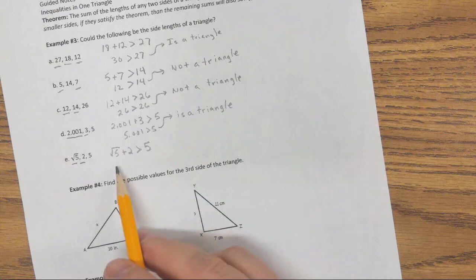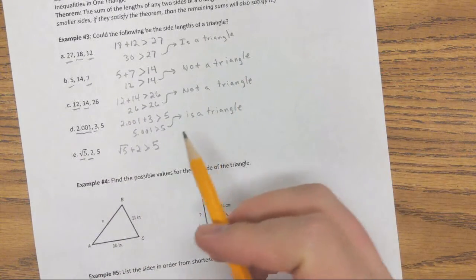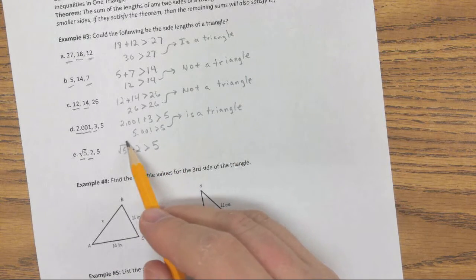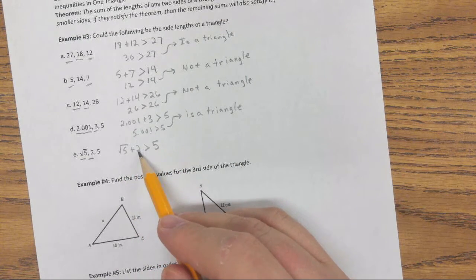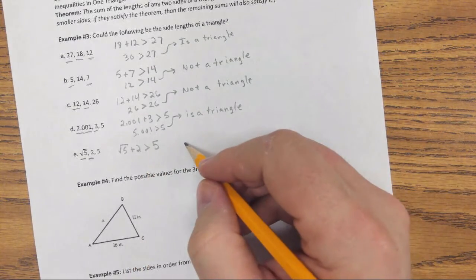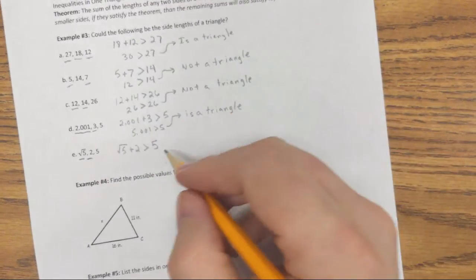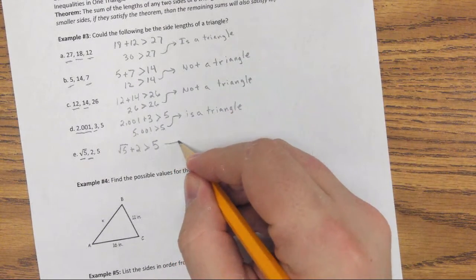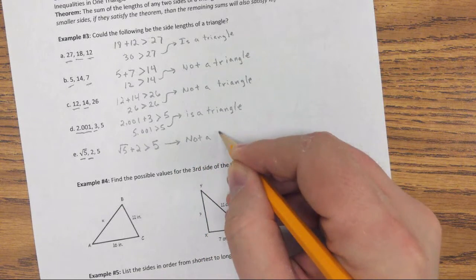Square root of 5 is 2 point something something something. So if you don't believe me, put it in your calculator, do the square root of 5 plus 2. This is actually not greater than 5. It gets kind of close, but it's 4 point something. I don't know off the top of my head. So this is not a triangle.